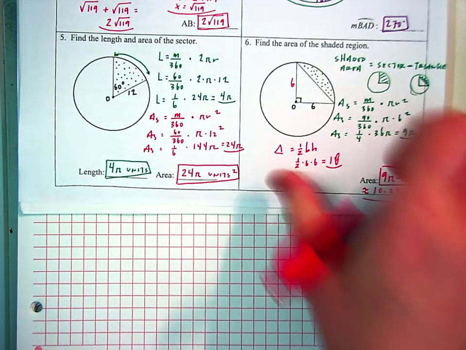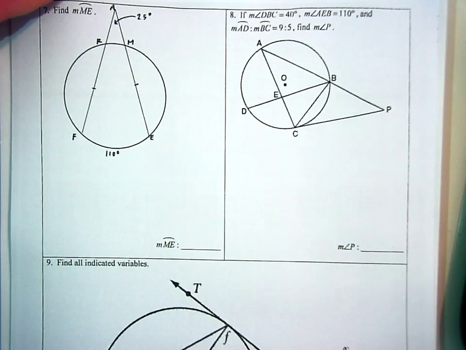All right, we got one more page. So please either flip it over or pull out that second page right here.